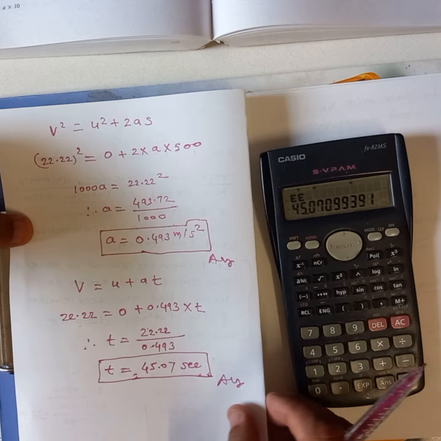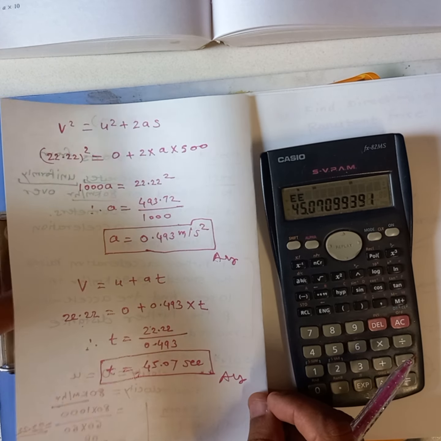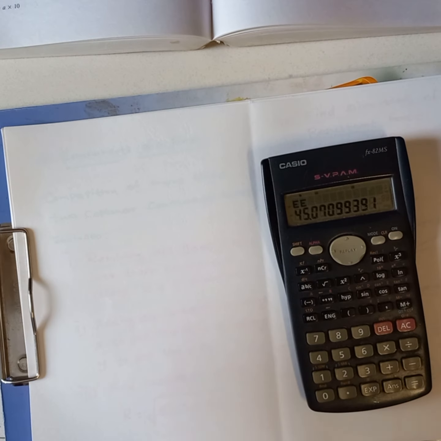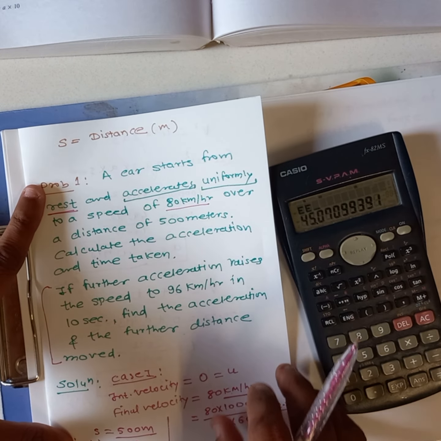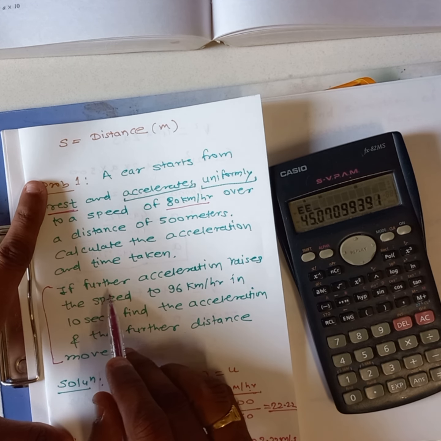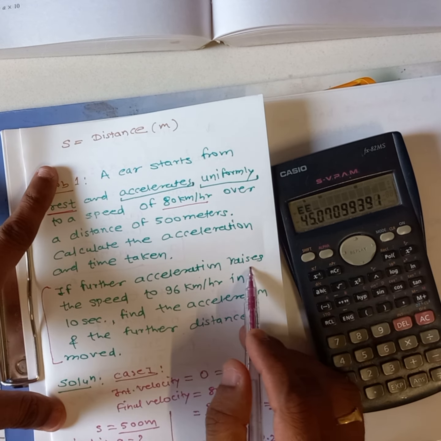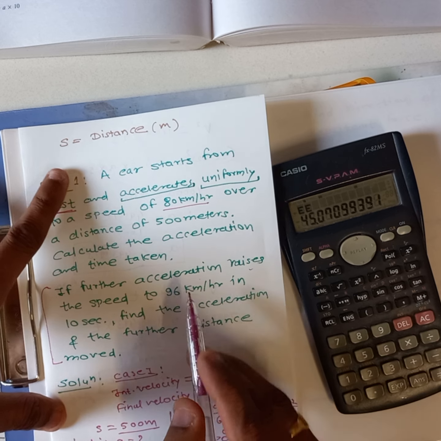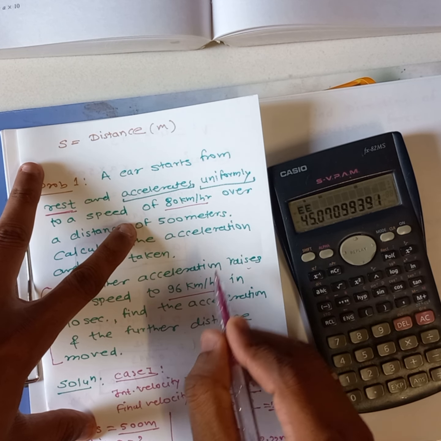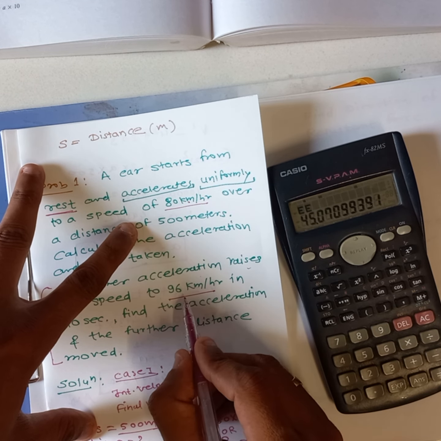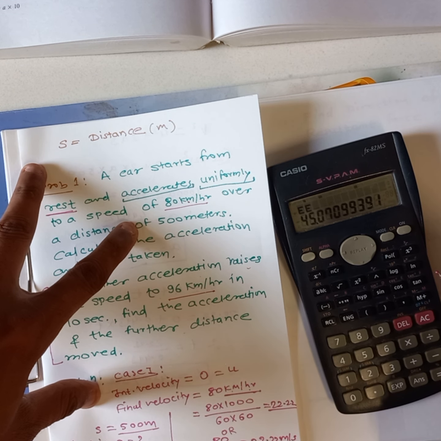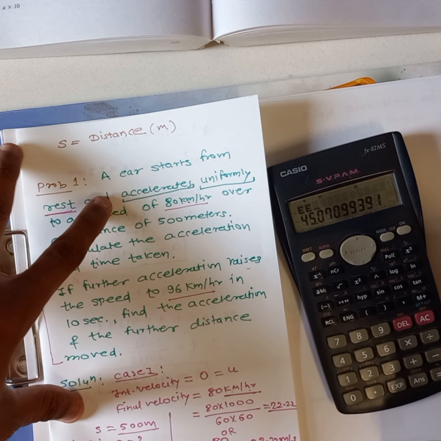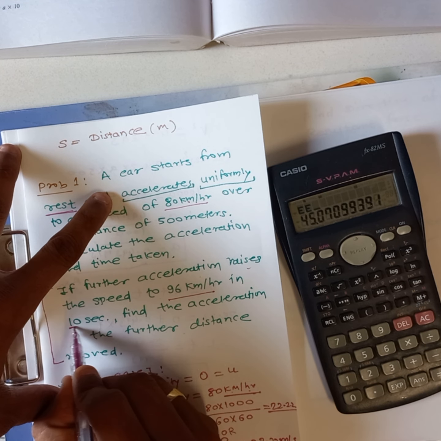Now let us move to case number 2. Let's read the problem again. It is given that further acceleration raises the speed to 96 km per hour. Now from 80 to 96 means they are further increasing the speed by 16 km per hour in 10 seconds.